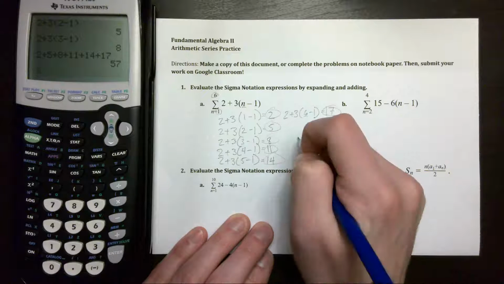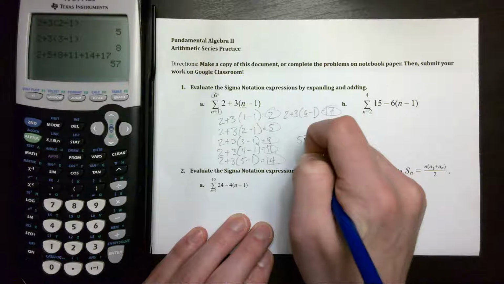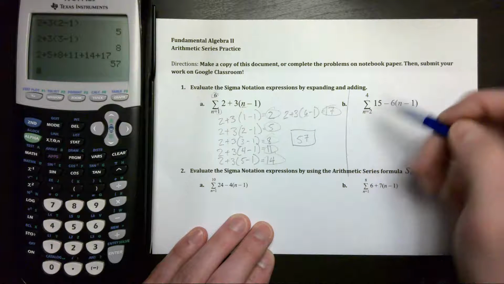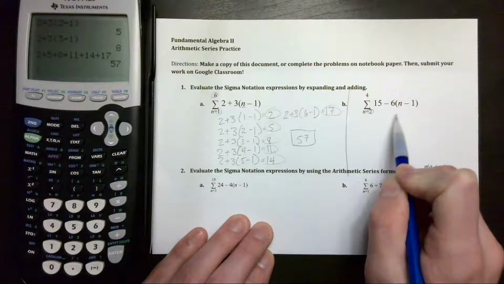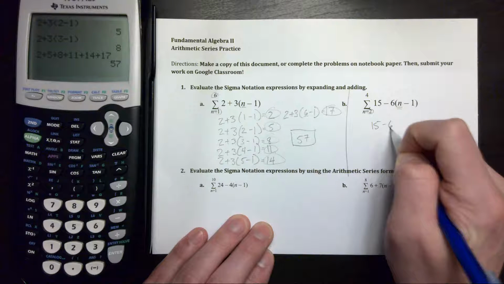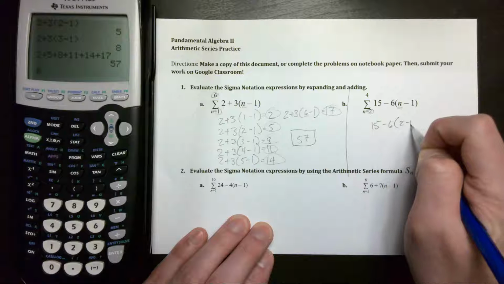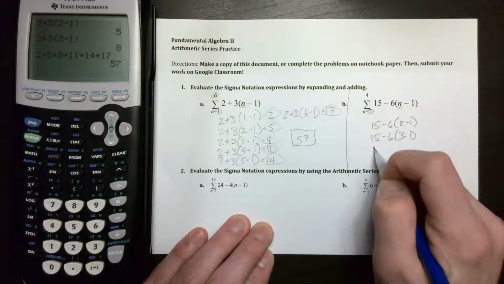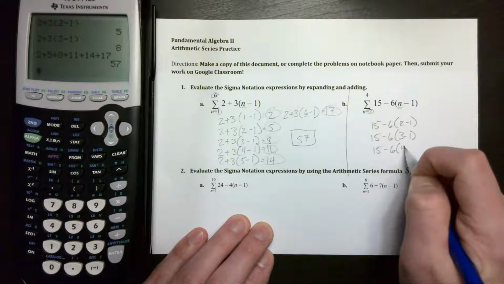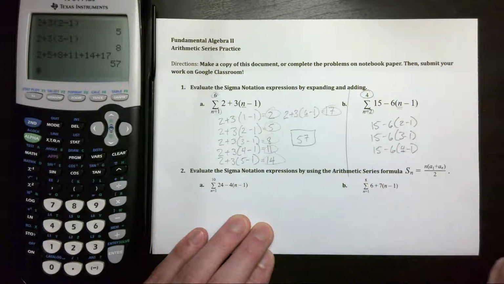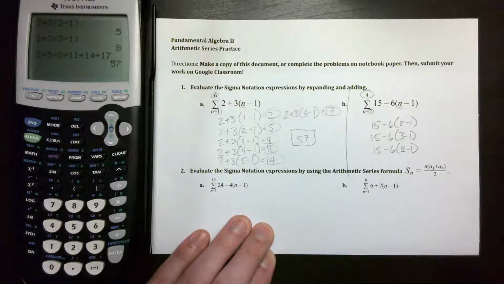That's my answer. Same process on this one, except my lower bound is 2, so I start with putting 2 in for n. So 15 minus 6 times 2 minus 1. And I stop because my 4 matches my upper bound now. So now I evaluate using my calculator.